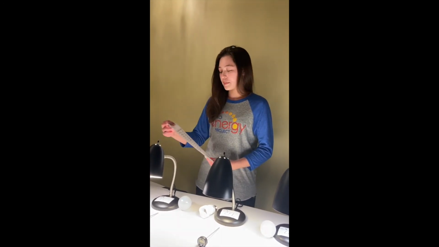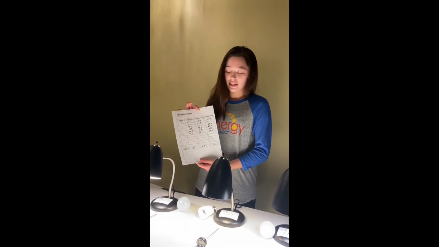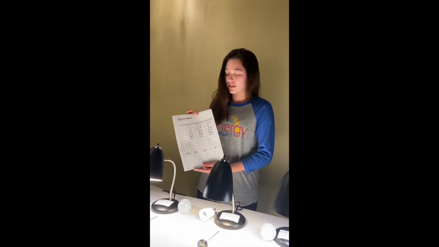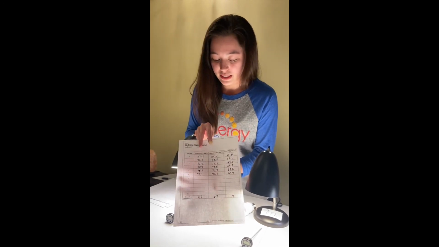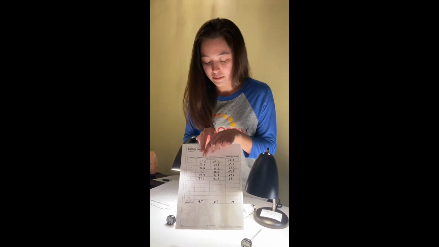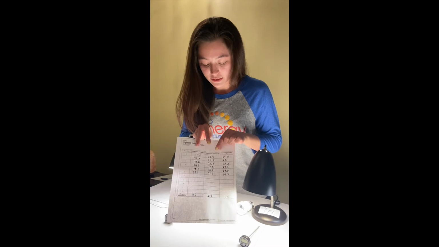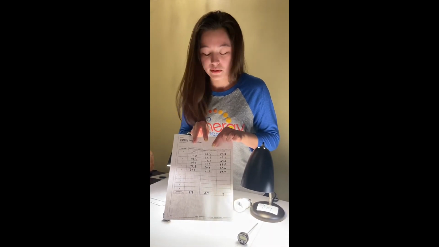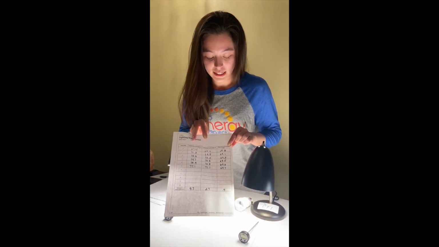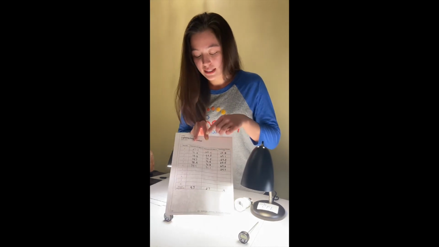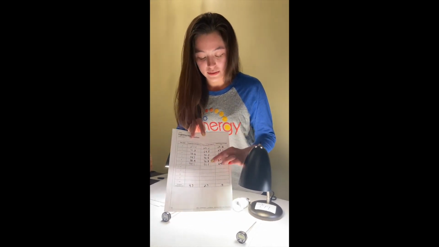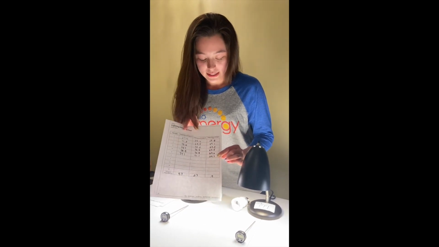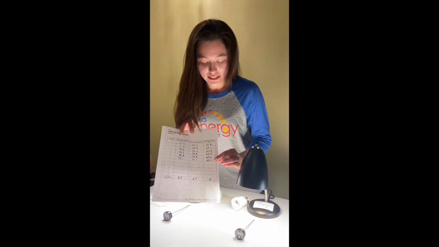Now that we finished our 5-minute trial for the experiment, we've got all our data written on page 22 of the student guide. So as you can see, the initial temperature for the incandescent bulb was 67.4, the initial for the CFL was 68.4, and the LED was 68.8. At the end, the incandescent was 77.1, the CFL was 71.1, and the LED was 69.7.